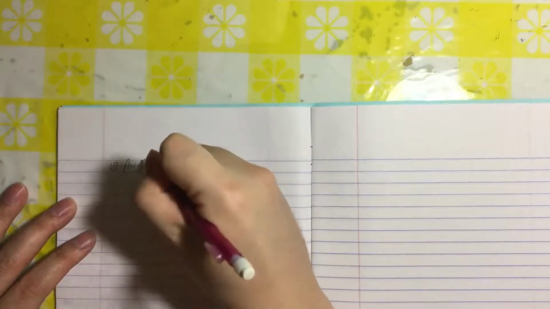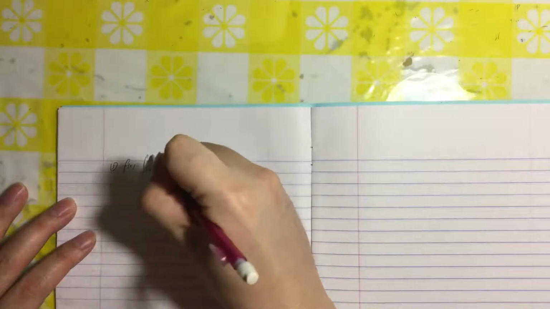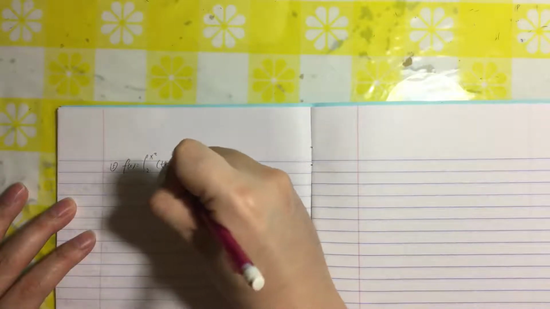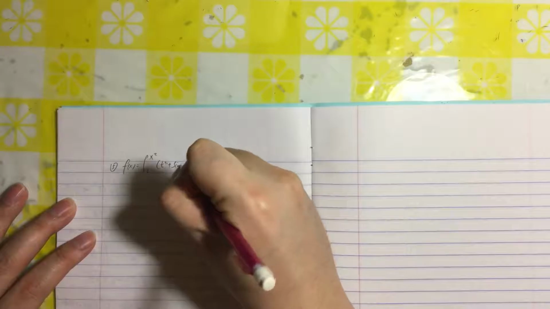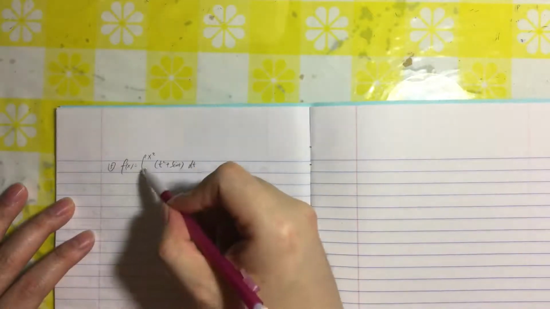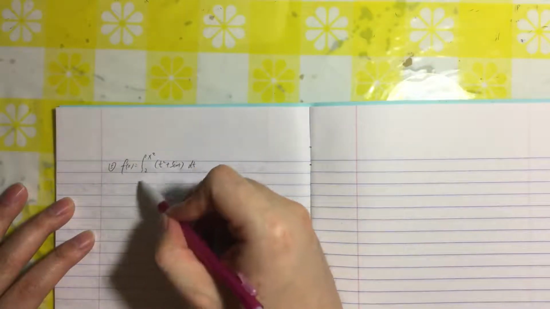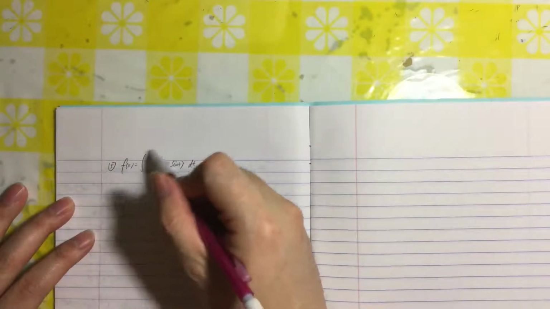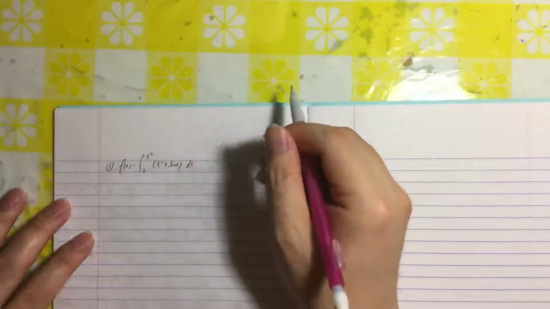f of x is the integral from 2 to x squared of t squared plus sine t dt. How do we take the derivative of this function? Here, the lower limit is a constant. In the integral, the lower limit is a constant, but the upper limit is not a single letter. What should we do here? So how can we make a single letter here?